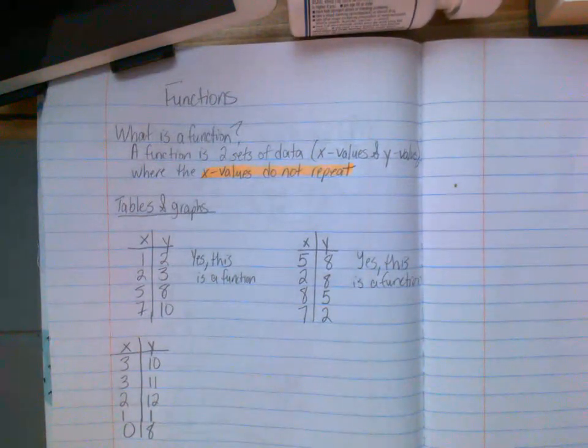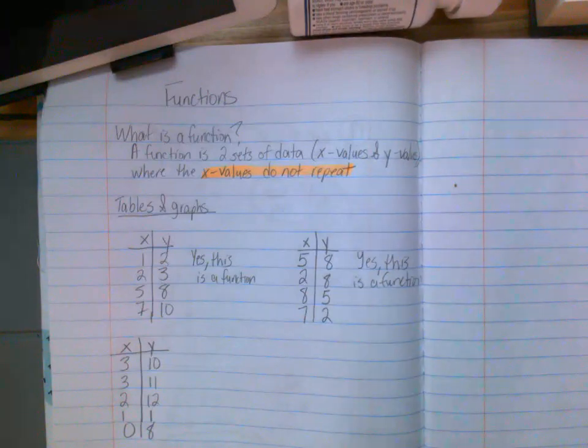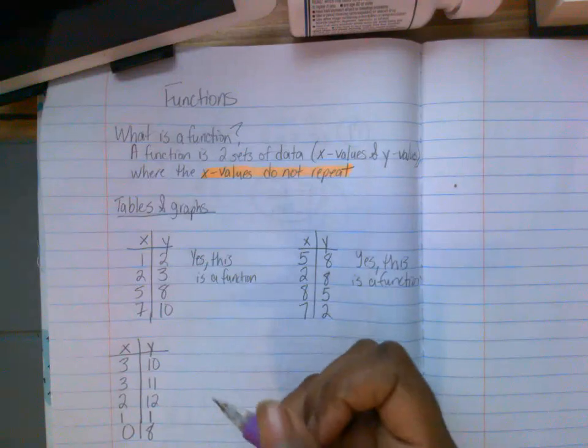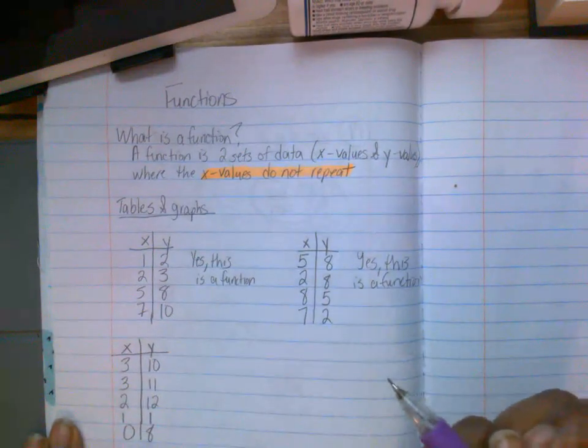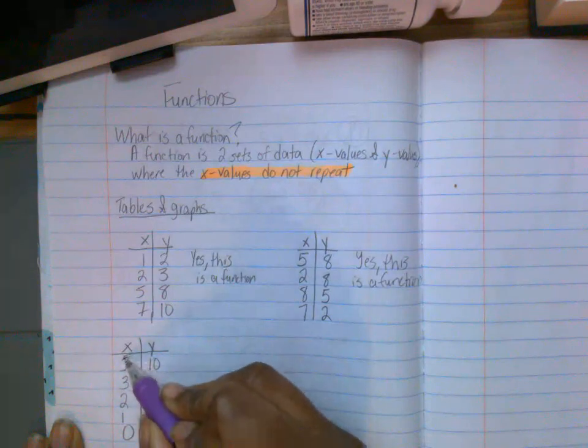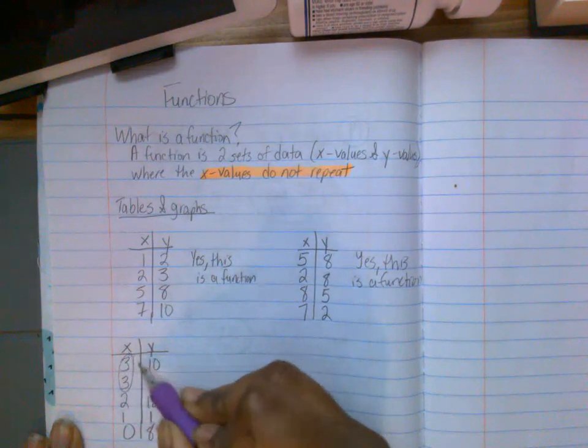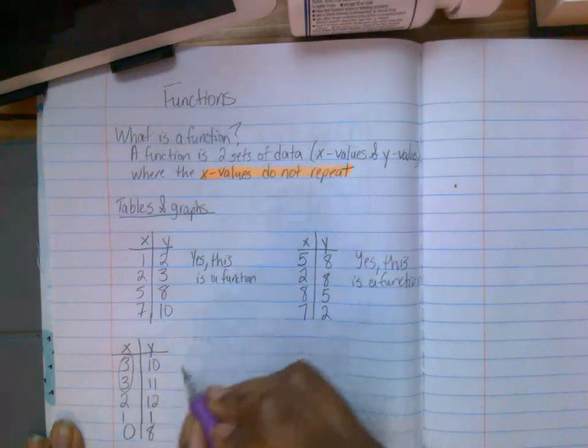Is this table a function? No. Okay, this is not a function. Why is this not a function? Very good. This is a no because you have some x values that repeat.